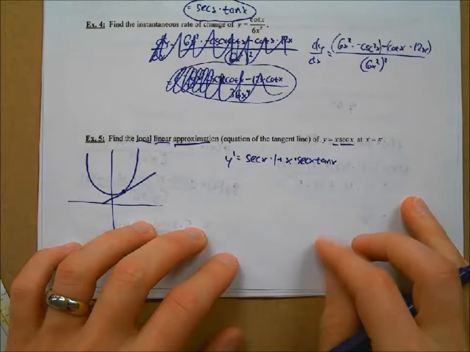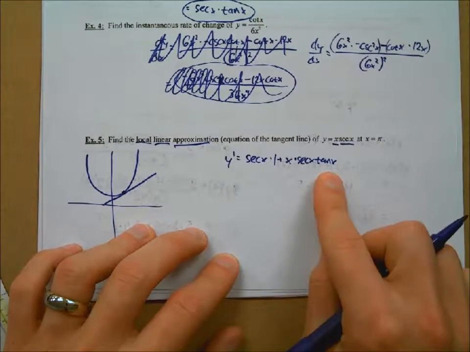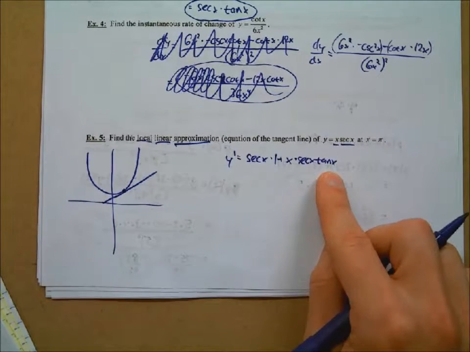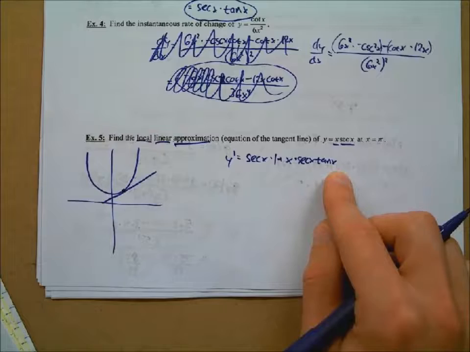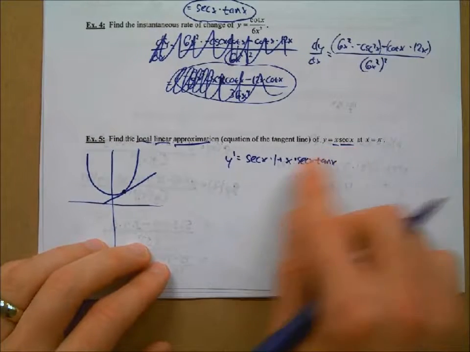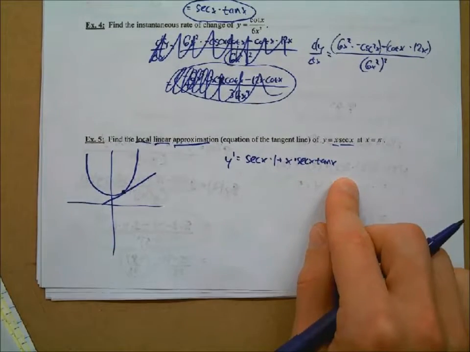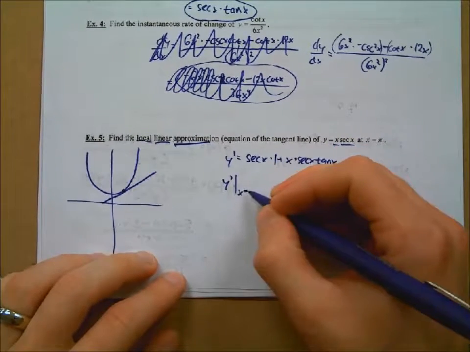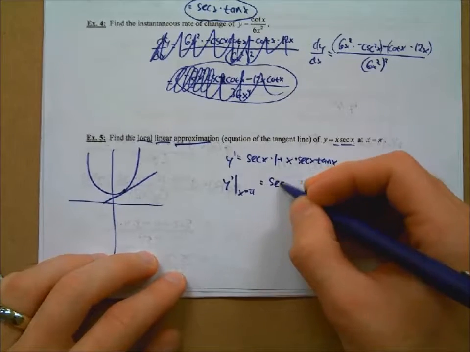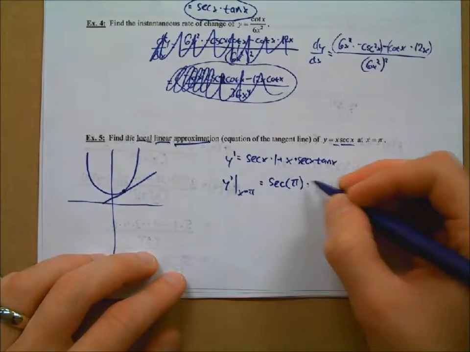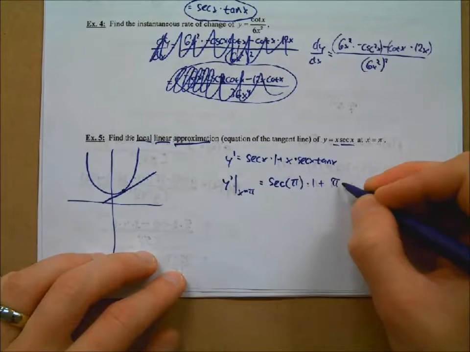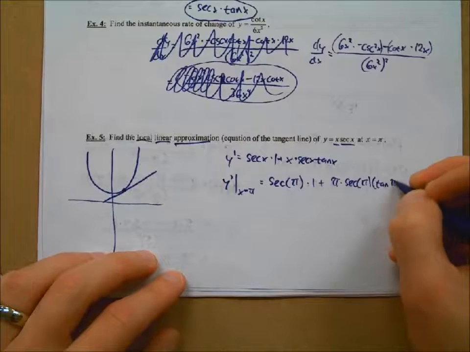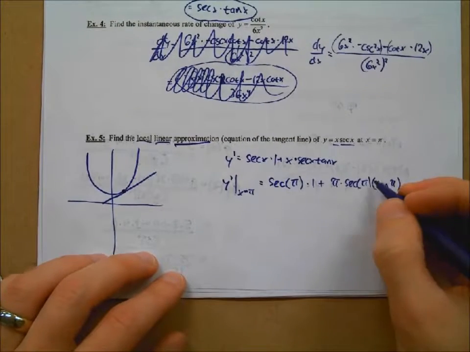All right, we've taken the derivative, so this is my slope? No, now what do I need to do? Because we want to find the slope at a particular point. This derivative describes all of the slopes of this function at any particular x value, but we want the specific slope at pi. So we're going to take y prime and evaluate it when x is pi, and so it'll be secant of pi times 1 plus pi times secant pi tangent pi.